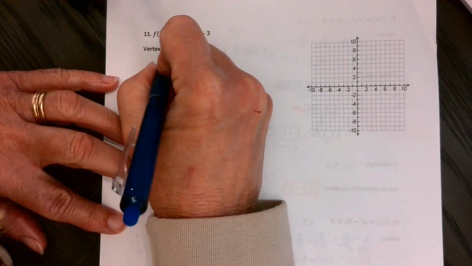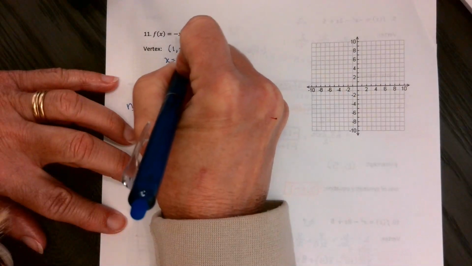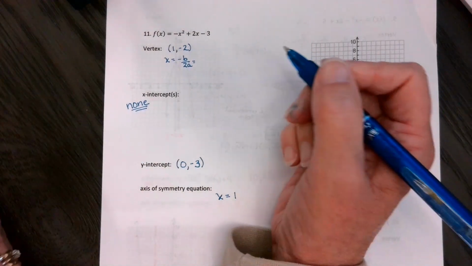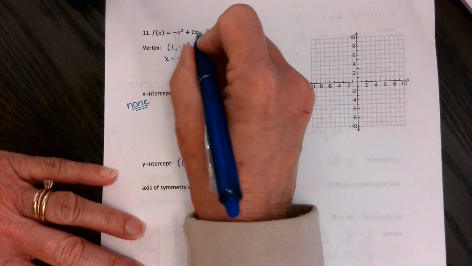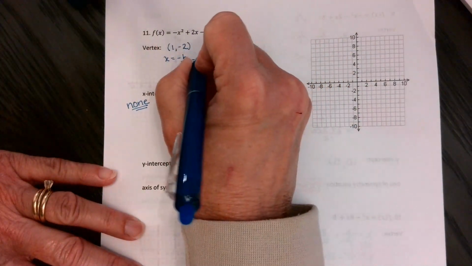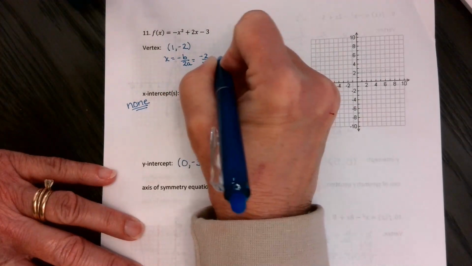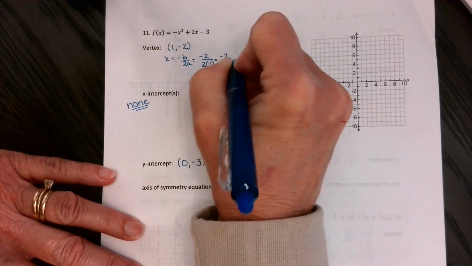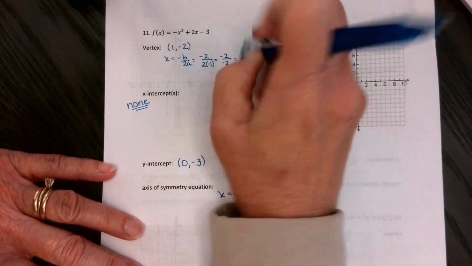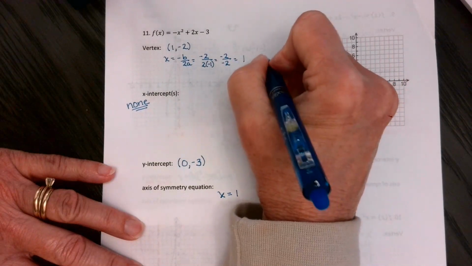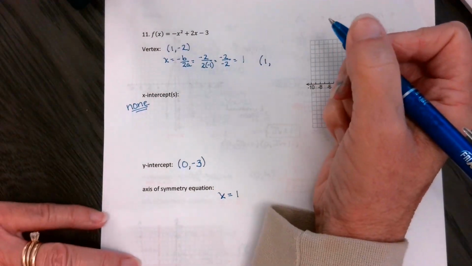Okay, let's do this by hand. X equals negative b over 2a. I promise if you do this every single time you work problems and not just watch me, you actually do the problems, you will get much better at them and you will know this formula. So it's going to be negative 2 over 2 times a negative 1. That's going to be negative 2 over negative 2. So we get a positive 1. Okay, negative 2 divided by negative 2 gives us positive 1.